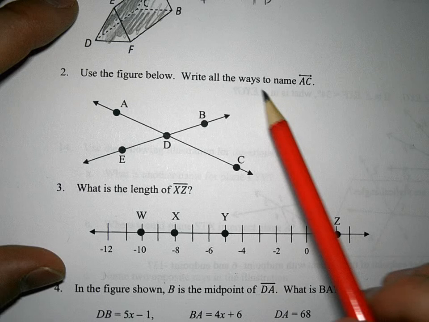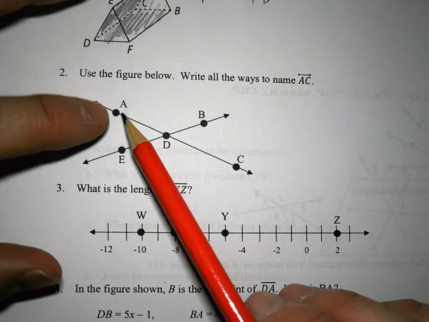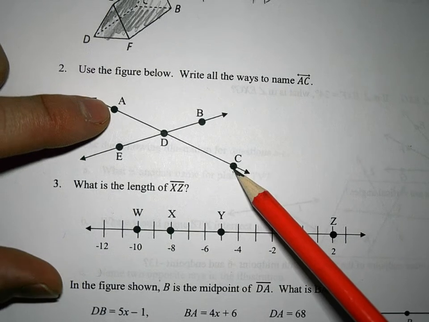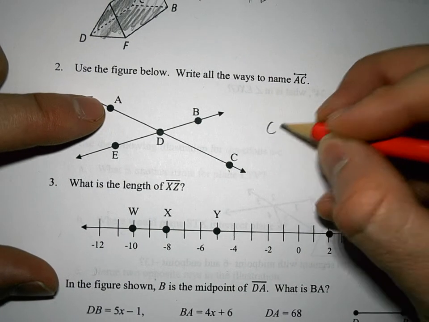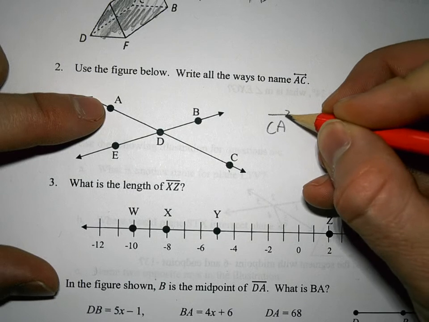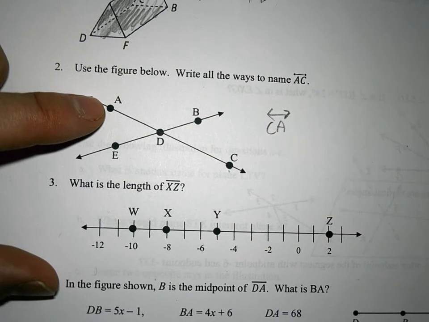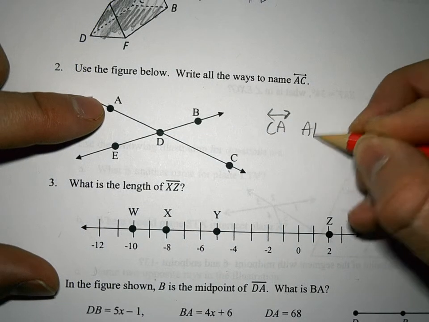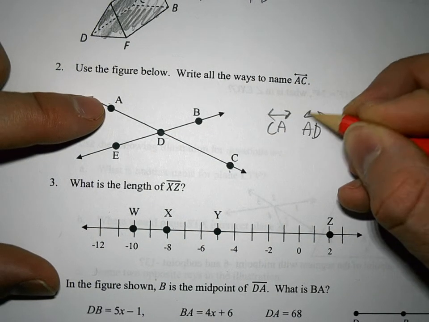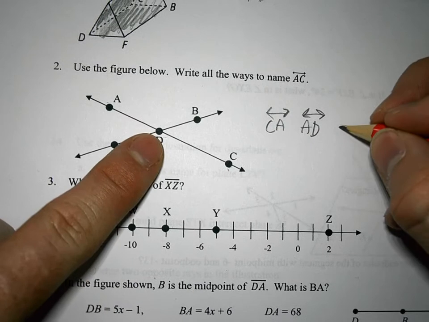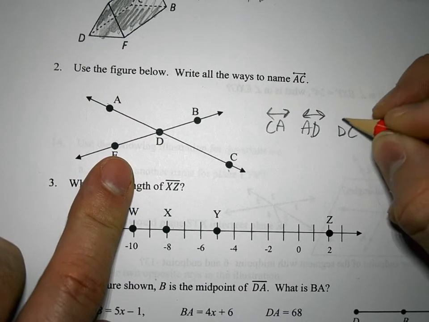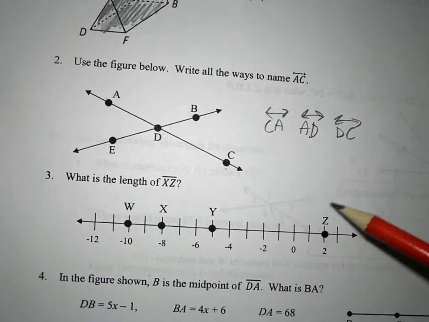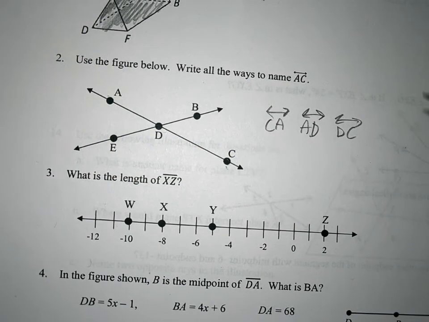Okay. Write all the ways to name AC. So I have A, and I have C. Nathan, you know another way we can name that? CA. CA. Correct. We could also name this AD. Could also name it DC. Well, the reason we can name it those is because lines go on forever. So line DC can be the same line as AC because they're both going on forever in the same direction.